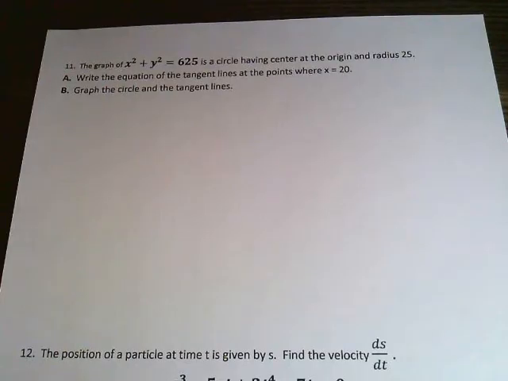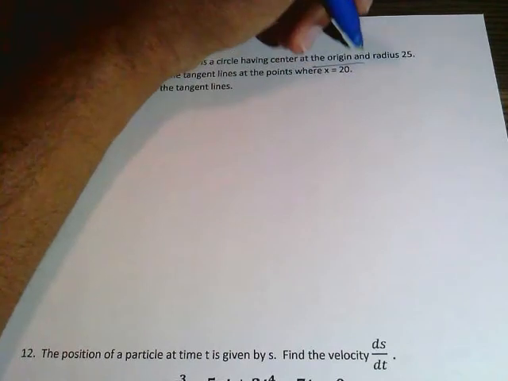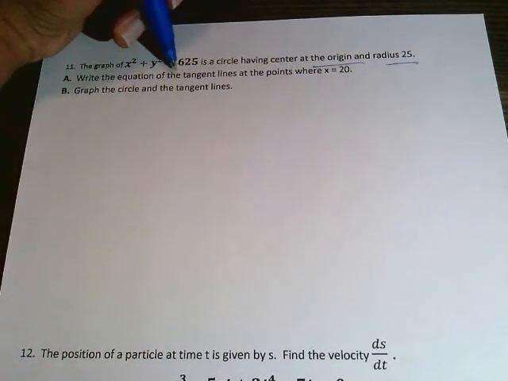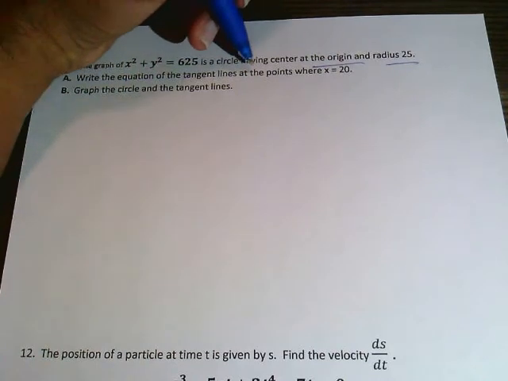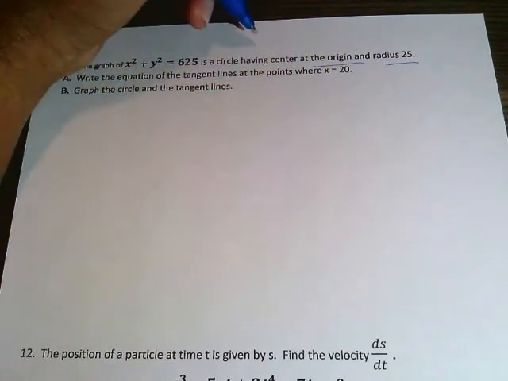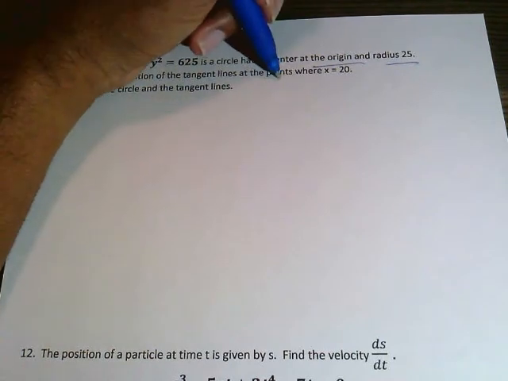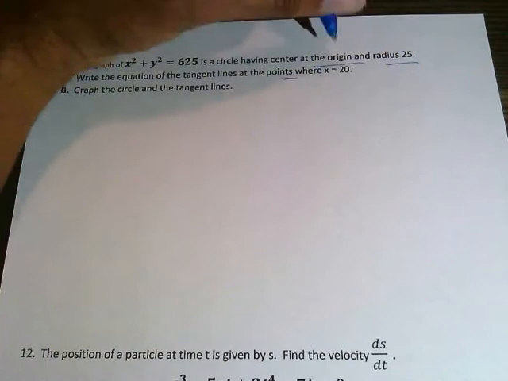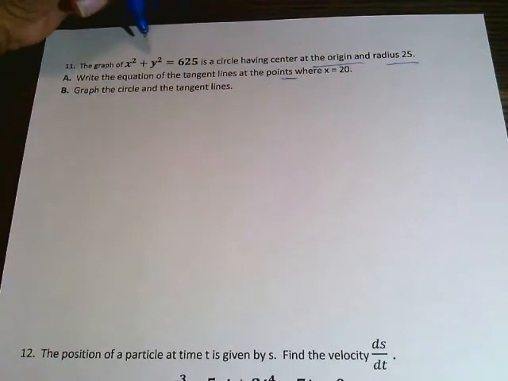All right, so now it says the graph of x squared plus y squared equals 625 is a circle. The center is at the origin. The radius is 25. And it says write the equation of the tangent lines at the points where x equals 20. So notice that it says the points with an s, so it's going to be more than one point where x is 20. So still, they only give us x. We need to solve for y.